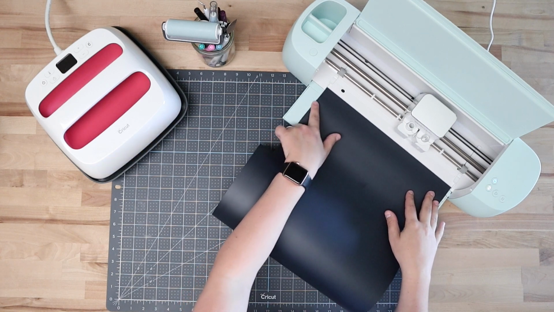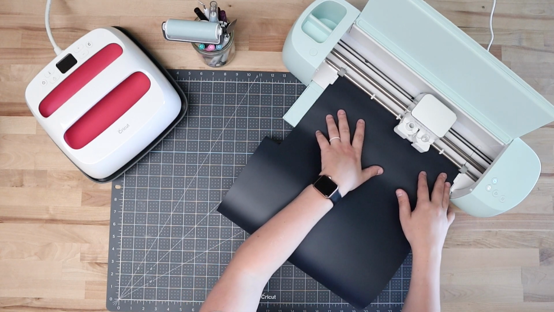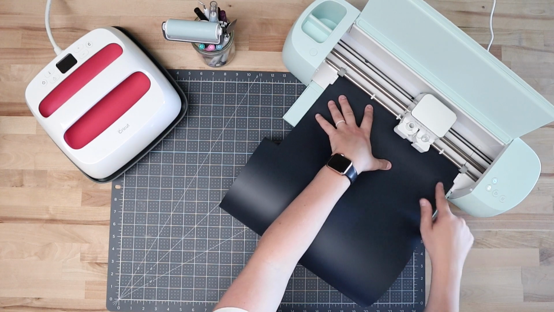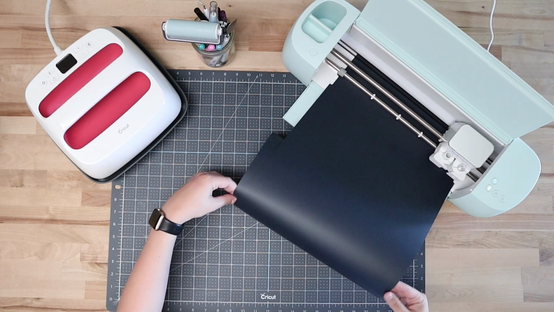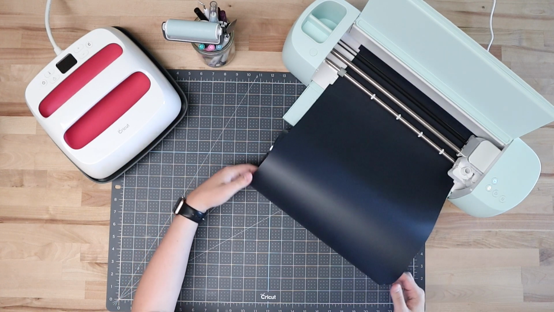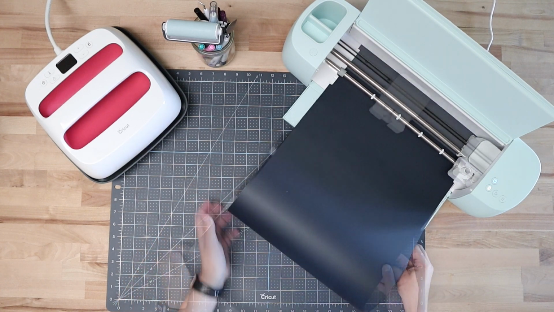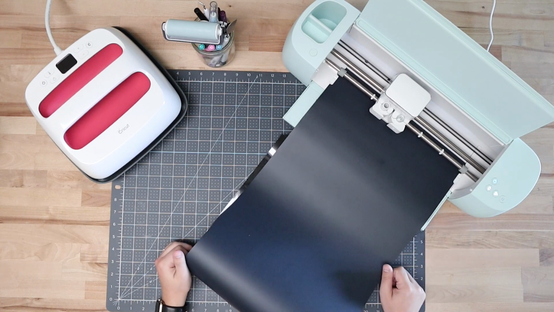And we'll just push it up against these guides here on the left and slide it underneath to hit the roller. And then we'll hit the flashing load button. And now it's going to pull it through to ensure we have the correct or enough material. But now we're ready to cut, so we will get going.